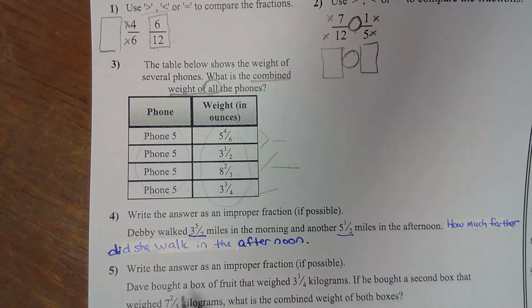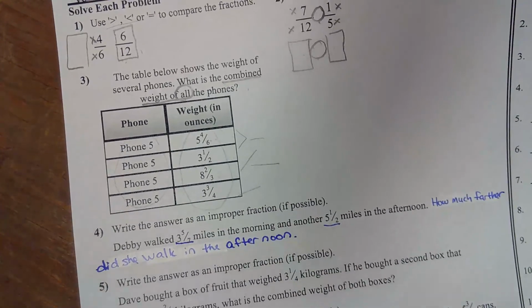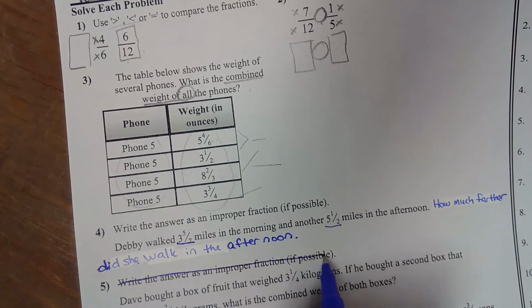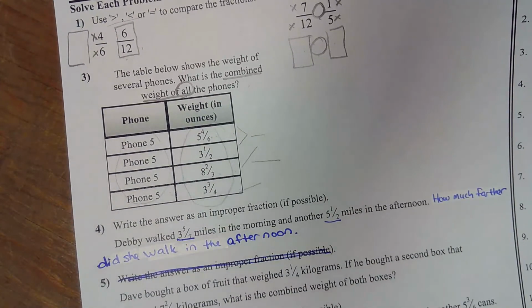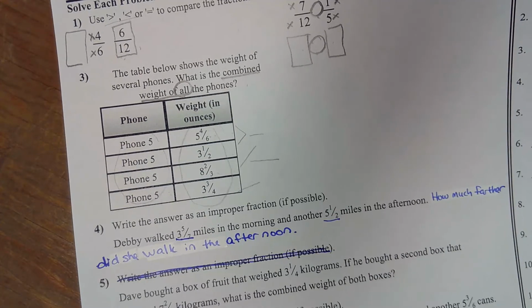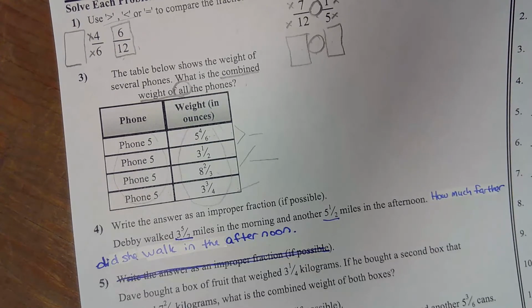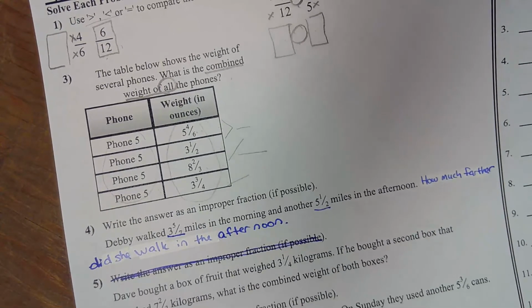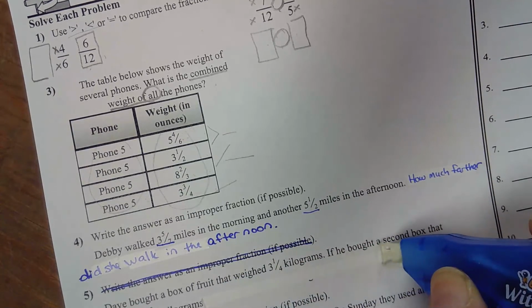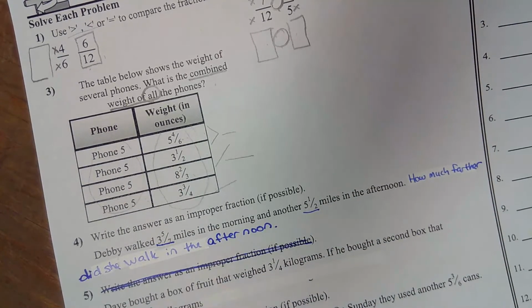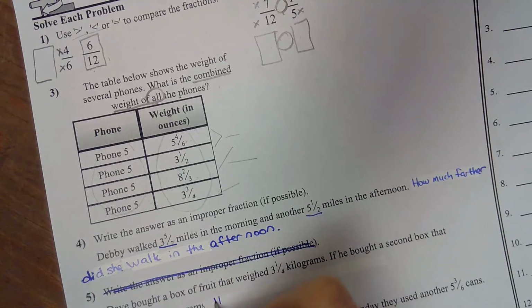Okay? Number 5, it wants the answer as an improper fraction. I want the answer in simplest form. So I want it as a mixed number again. He bought a box of fruit that weighed 3 1/4. If he bought a second box that weighed 7 2/3, again, I do not want the combined weight. I want to know how much more the second box weighed.